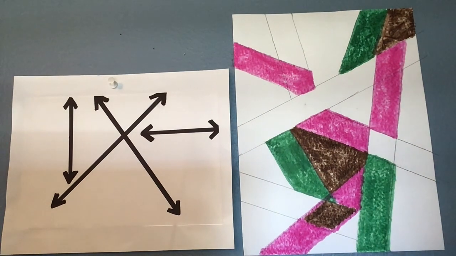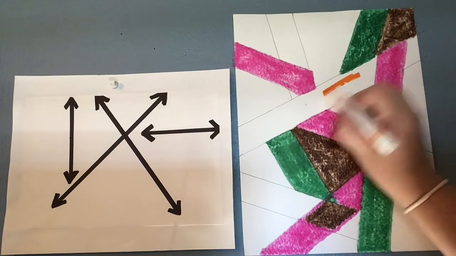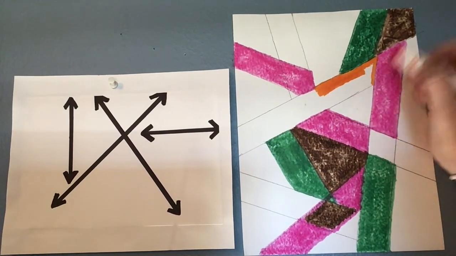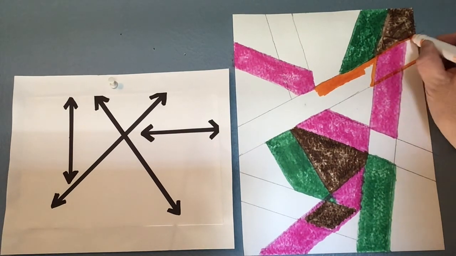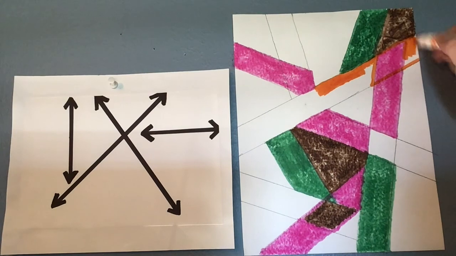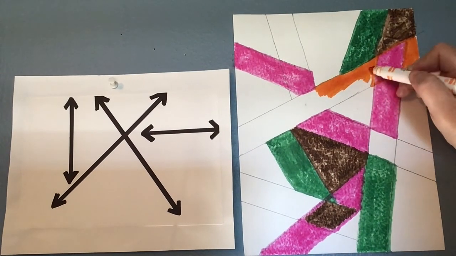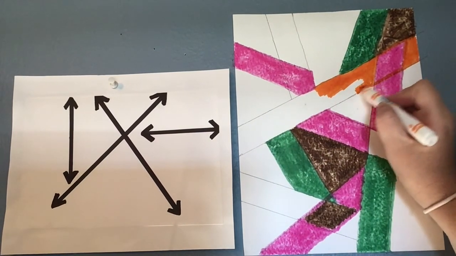And I think orange is where I want to go next. I want this. Now, look, I could overlap, you see? I could trace over it. So it looks like the orange is going under and on top of the pink, you see?